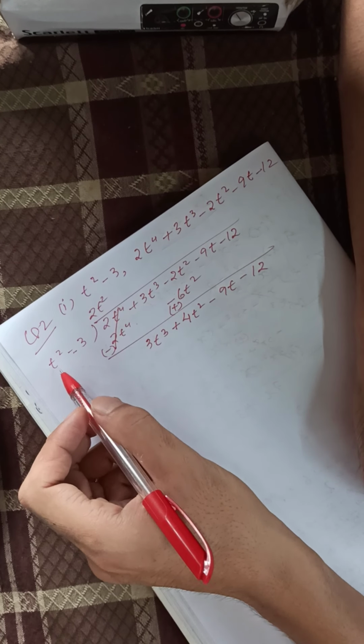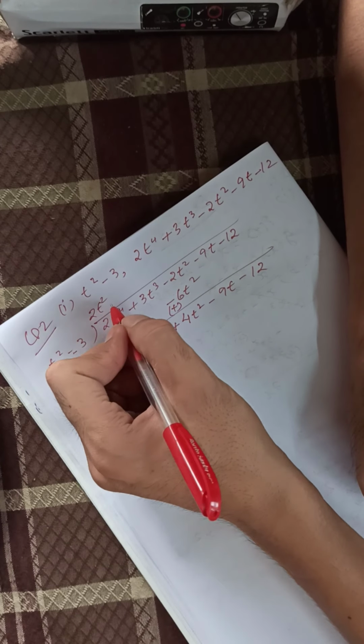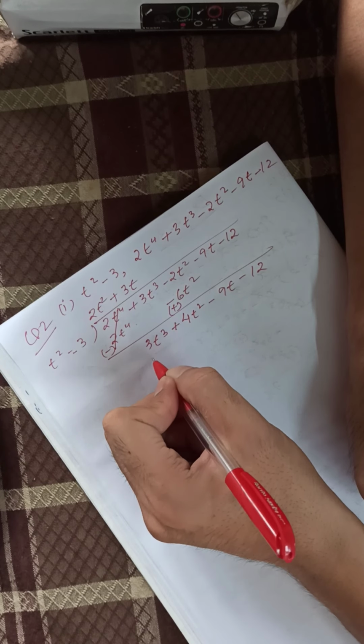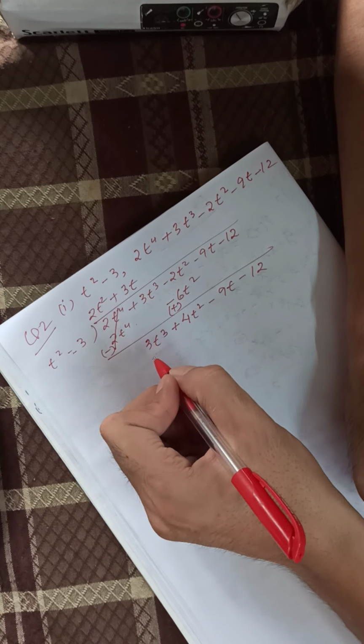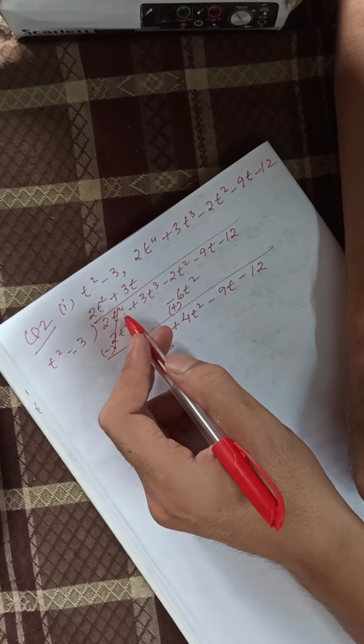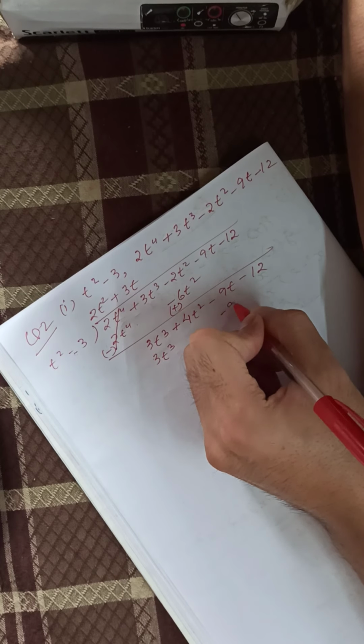Now t squared into how much will give us 3t cubed? t squared into plus 3t will give us 3t cubed. So t squared into 3t will give us 3t cubed, minus 3 into 3t is minus 9t.